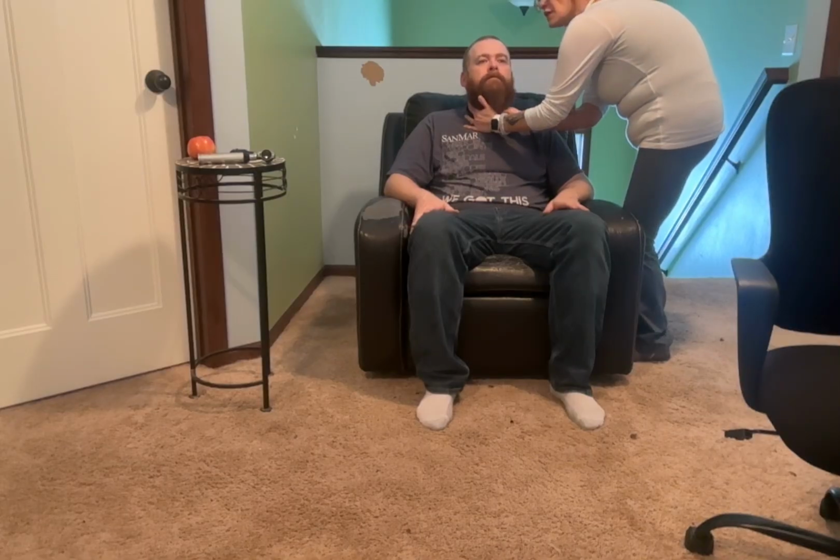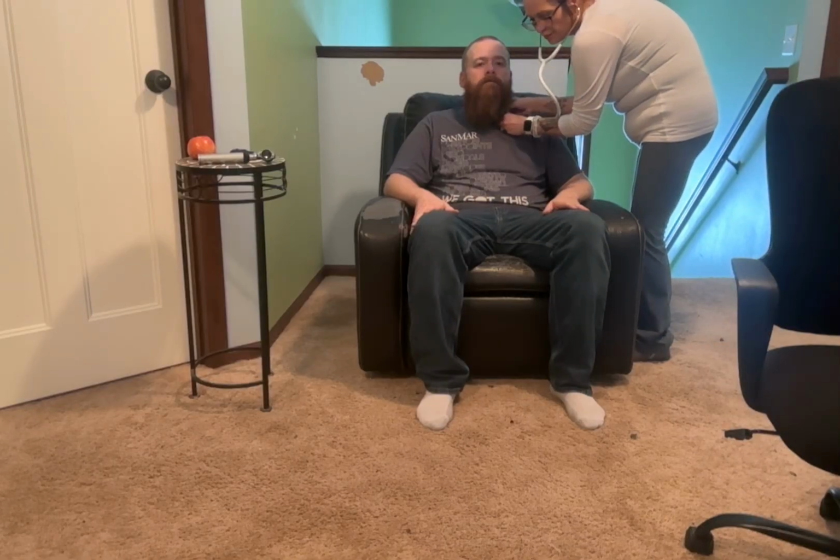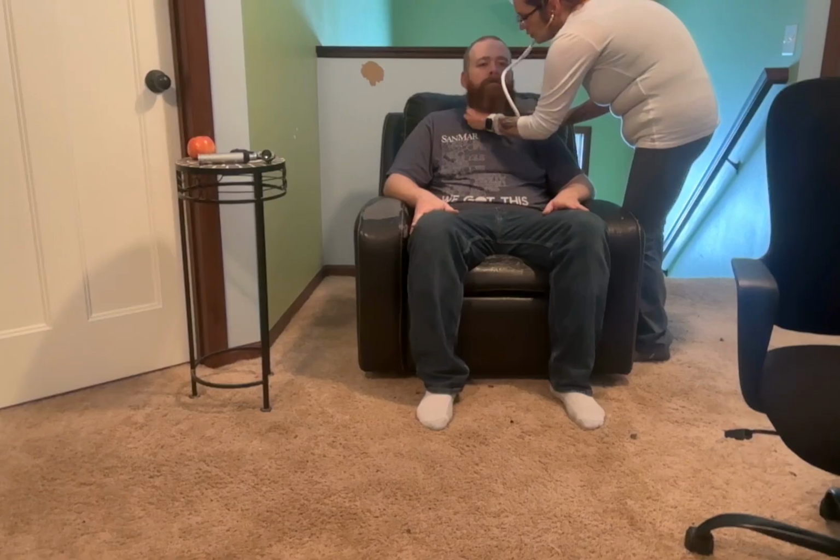So I'm going to feel his pulses. I'm going to listen for any carotid bruits. I'm going to look for any jugular vein distension. I'm going to see if I see any pulsations anywhere. Then I'm going to move on to the lymph nodes.